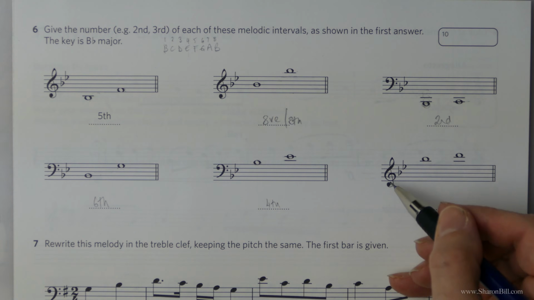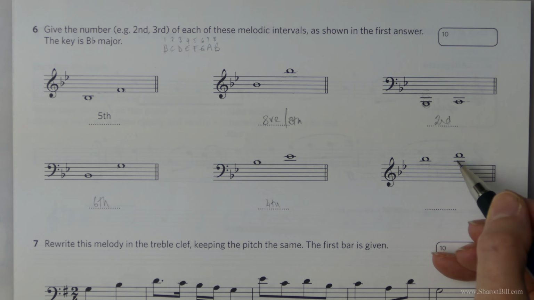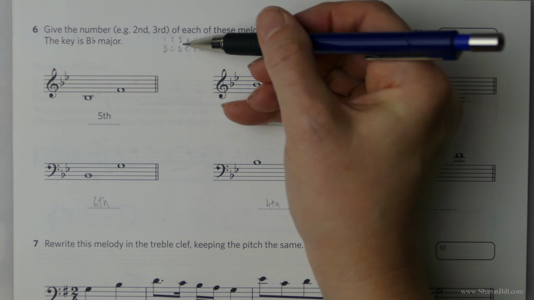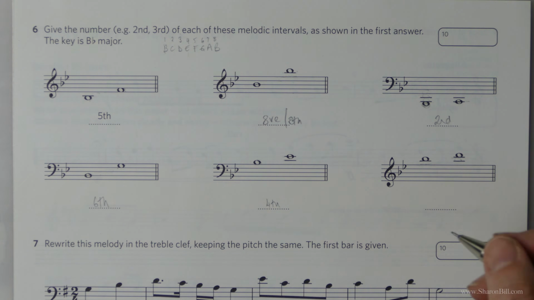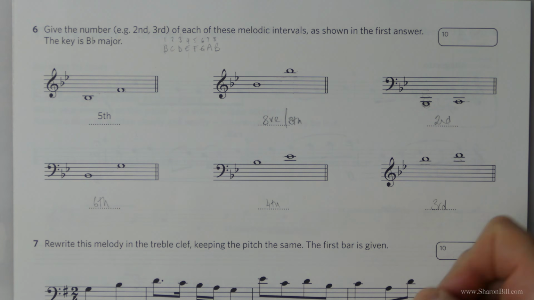And then finally up in the treble clef, F, G, A, B flat, we have 1, 2, 3, a third, and that is B, C, D. We can see there that's a D, a third. So there we go. So there's various ways you can approach that.